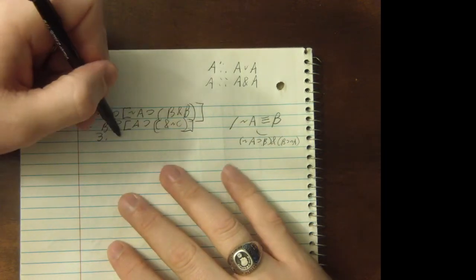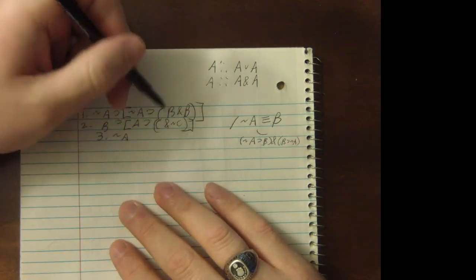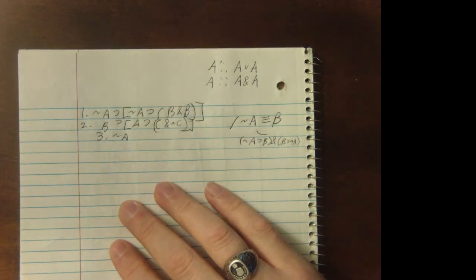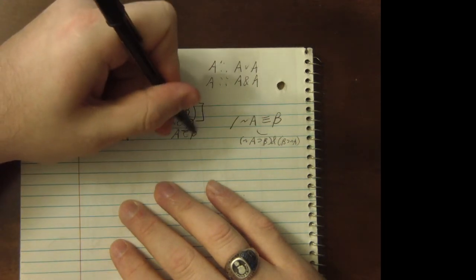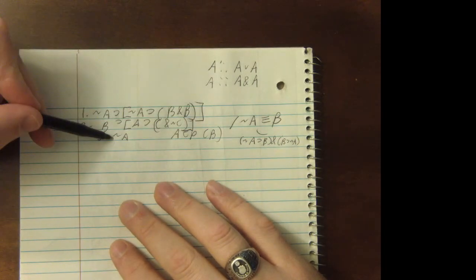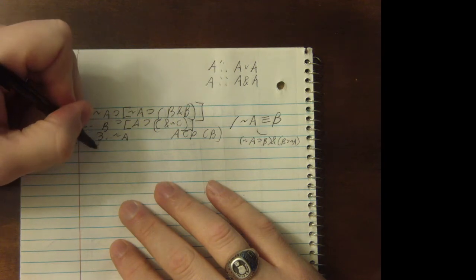So, first conditional proof, I'll assume not A and show that it leads to B. So let's assume for conditional proof, and now I'm trying to prove B. That's pretty easy.